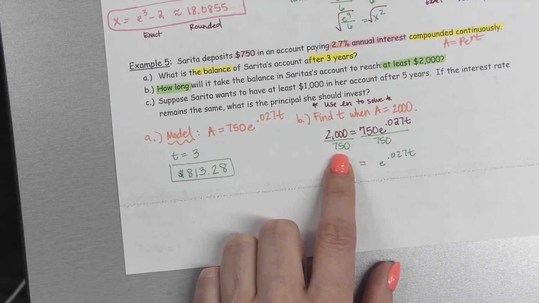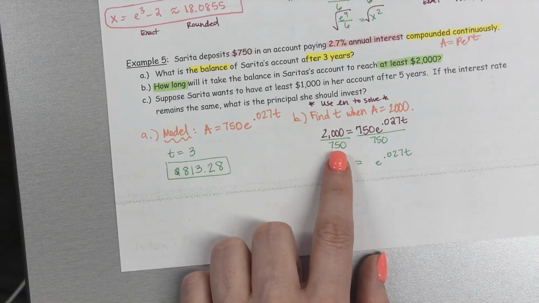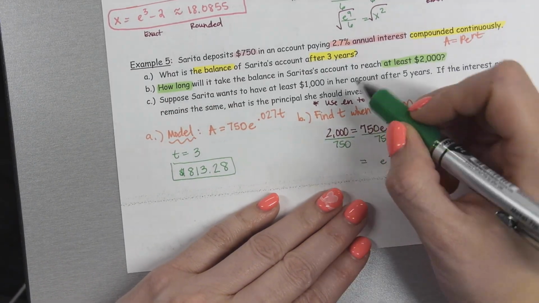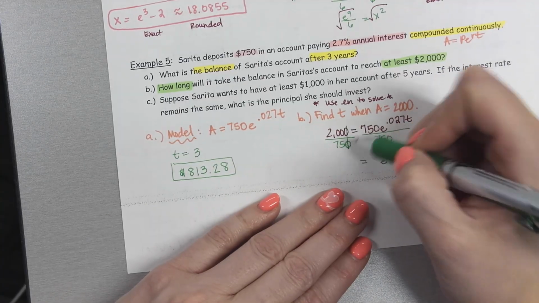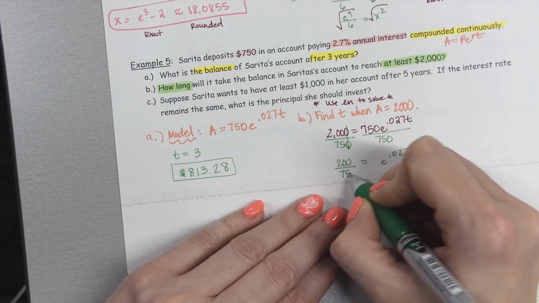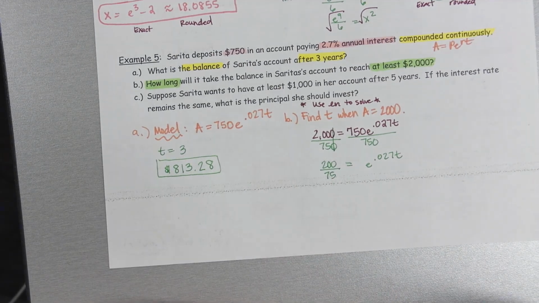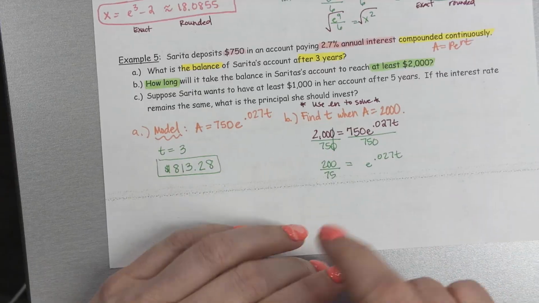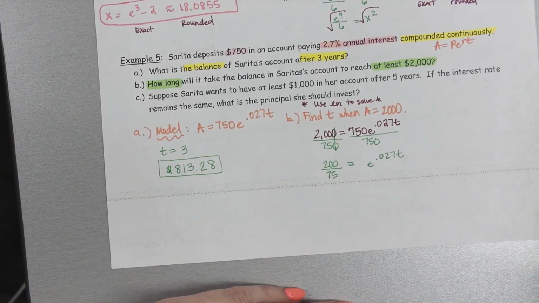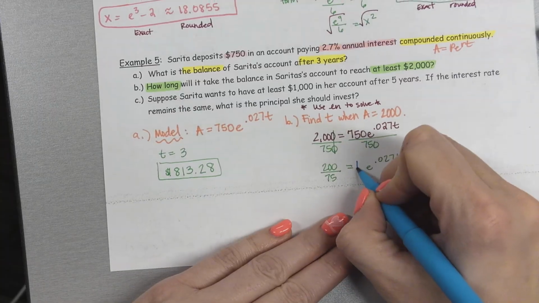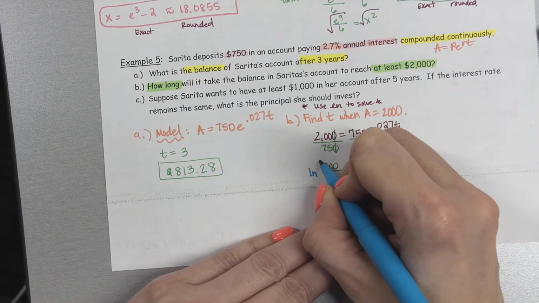You don't have to divide and convert this to a decimal. You can leave it as a fraction. What I do if I notice that they both end in 0 is I'll divide those like that. I'll reduce it to 200 over 75 so I just don't have to write out as many numbers. And then once you have E alone, that's when you take the natural log. Okay, so we're going to take the natural log of both sides.